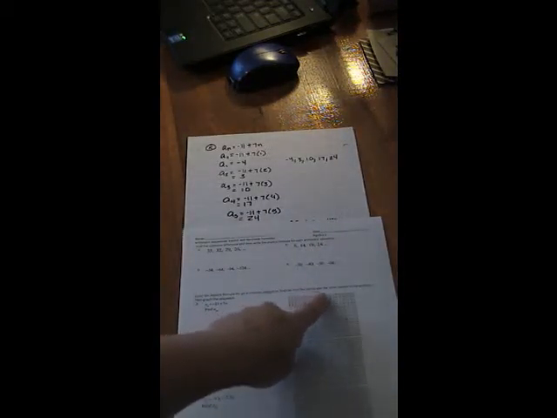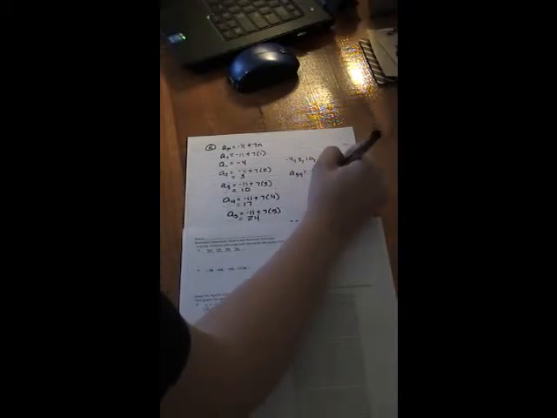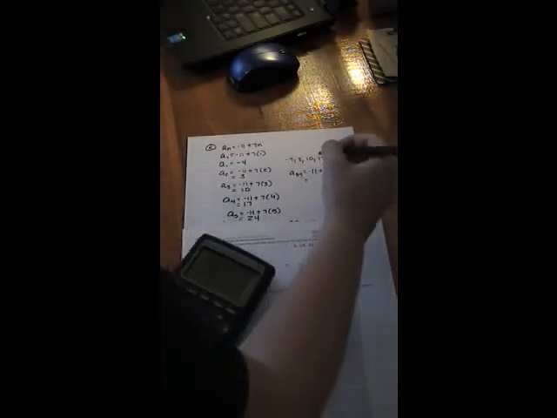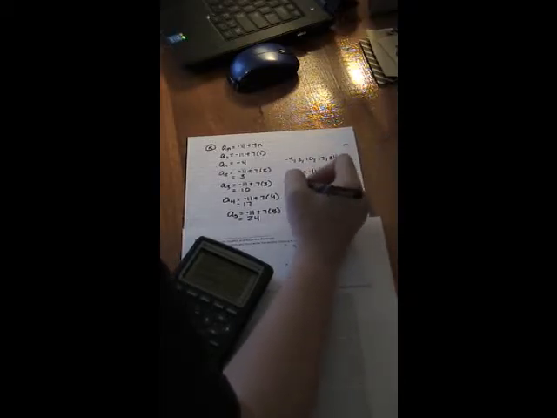And then it also wants me to find the term named. And in number 5, it's a sub 34. So a sub 34 would be negative 11 plus 7 times 34. And I'm definitely using my calculator for that one. Negative 11 plus 7 times 34 would be 220. Oh, no. 227. So that would be the term they asked me to find.